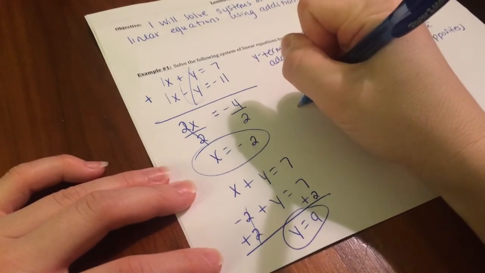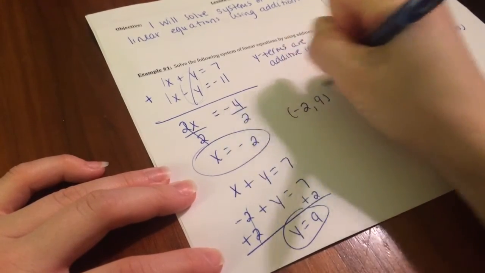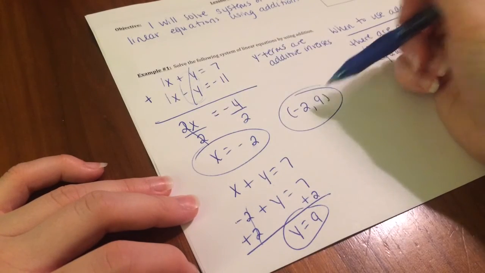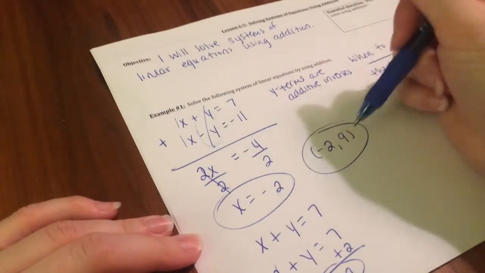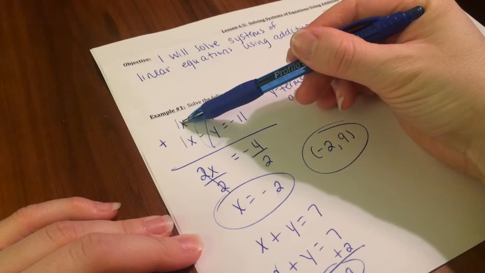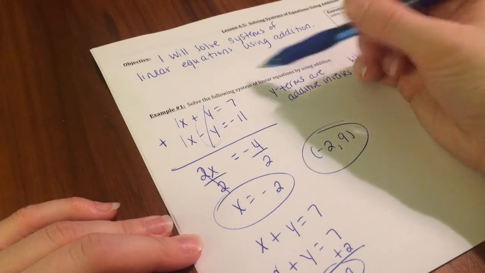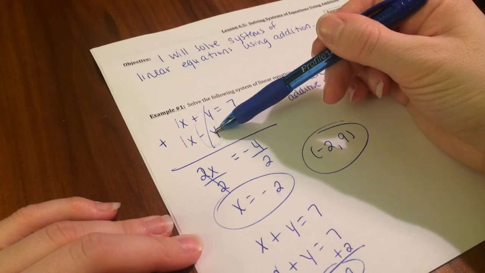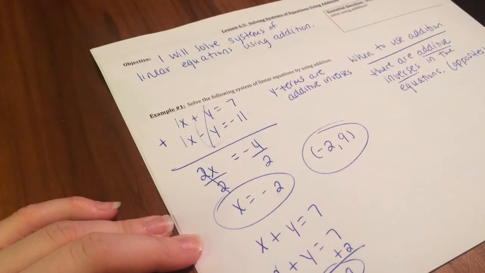All right, so our final ordered pair, solving the system, is -2, 9. If we were to graph these two equations, the point of intersection, or the solution to the system, is -2, 9. The way that you can check yourself is to plug back in our x and our y to make sure that it works in both equations. If x is -2, we have -2 plus 9 equals 7. It works. And then let's plug in -2 for x and 9 for y. -2 minus 9 does equal -11, so it works in both equations.